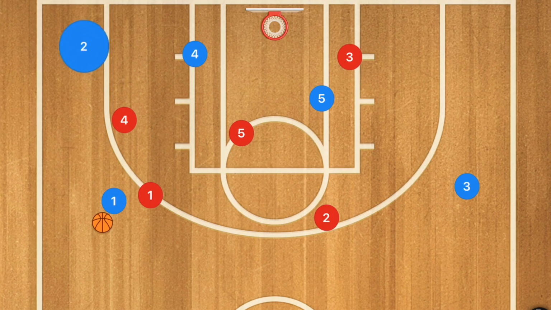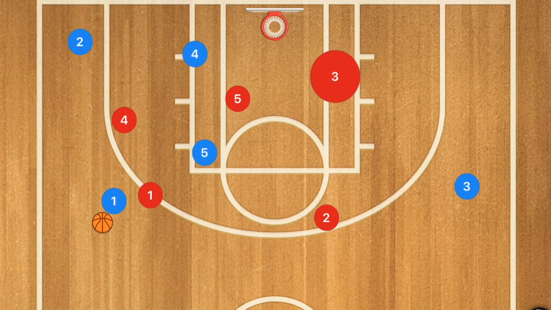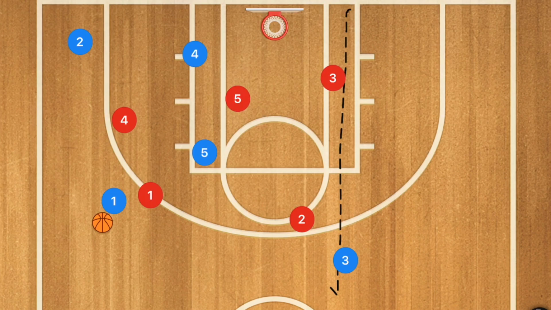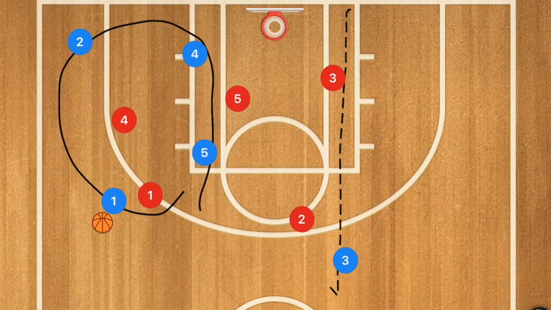However, if he's not a possibility, player 2 will continue out, player 5 will go to the high post, and then now player 3 goes up to that key extended, and again we have that overload on top of that left side.